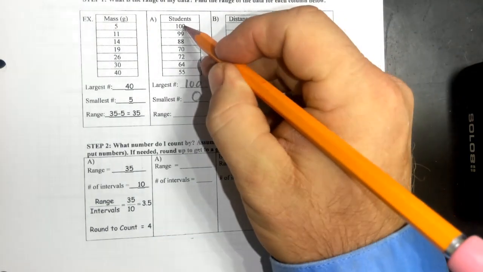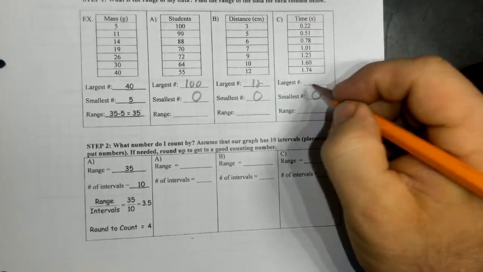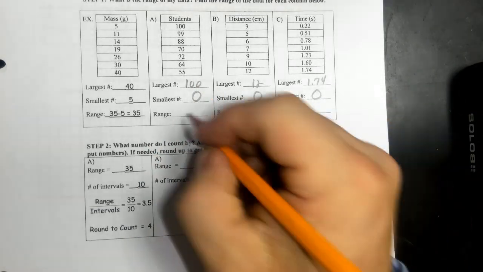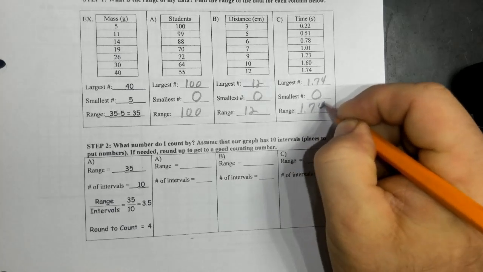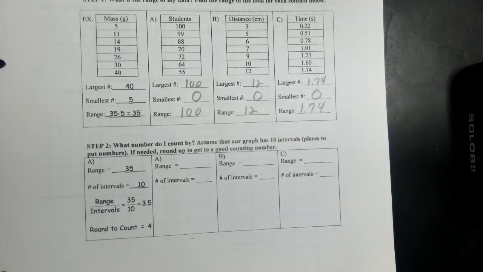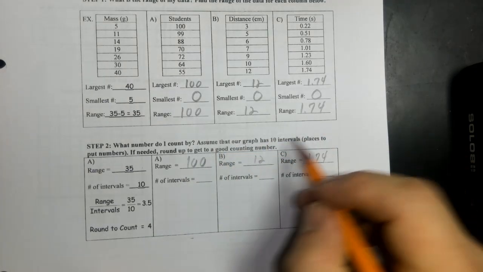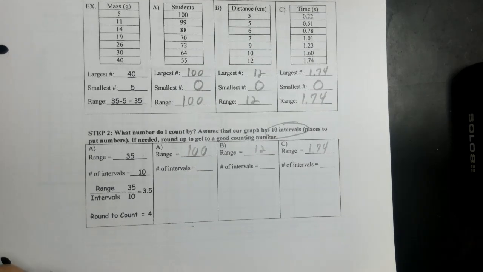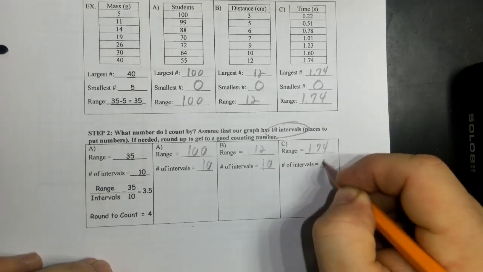So if I look at this, 100 is the biggest number, 12 is the biggest number, and right here I've got 1.74 as the biggest number. Each one of these is pretty simple to find the range when I make the smallest 0. So this is much easier than what the worksheet was intended for originally. I walk my boys through a different version later on. So the range was 100, the range was 12, the range was 1.74, and it tells me right here that my interval is 10 intervals. So I take the intervals; in other words, I count the lines on my graph. It says it's 10 for all of these.